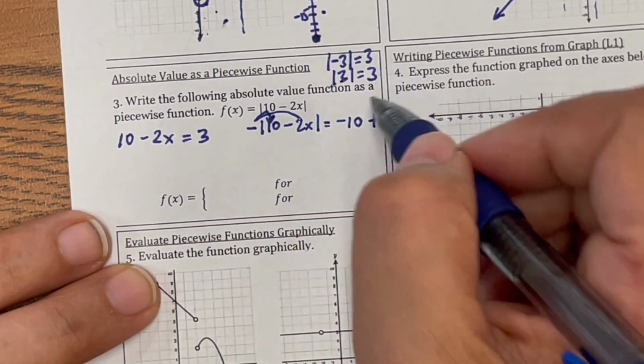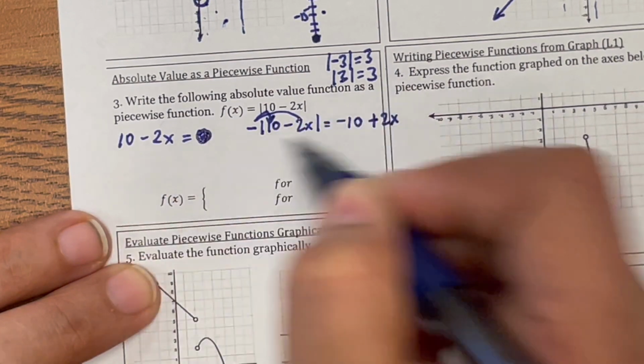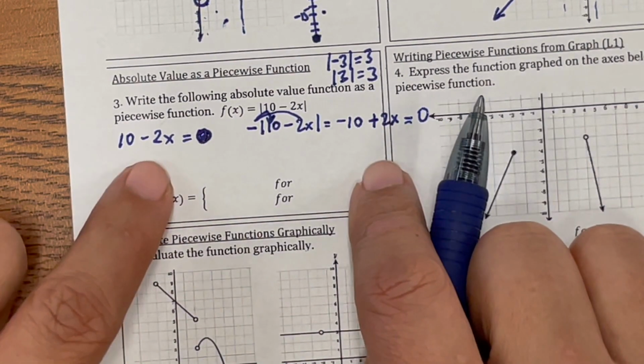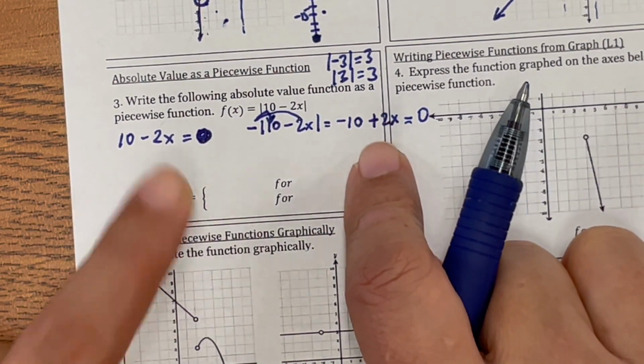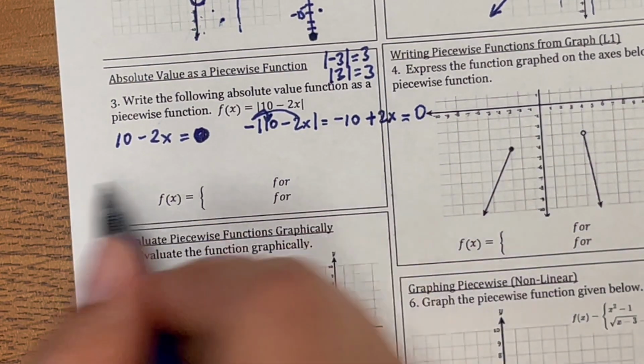Why did I set it equal to 3? Oh, because I was doing this example, my bad. Both of those are going to be equal to 0. So the positive version and the negative version. And I'll show you why in just a second. Let's just work it out first.